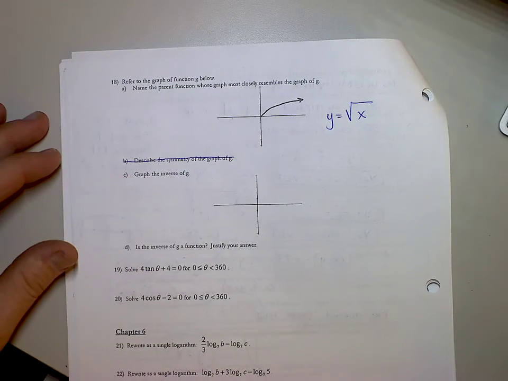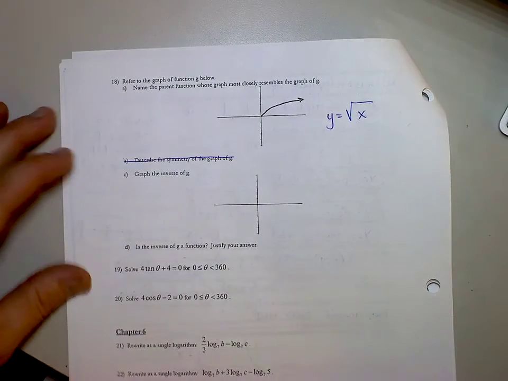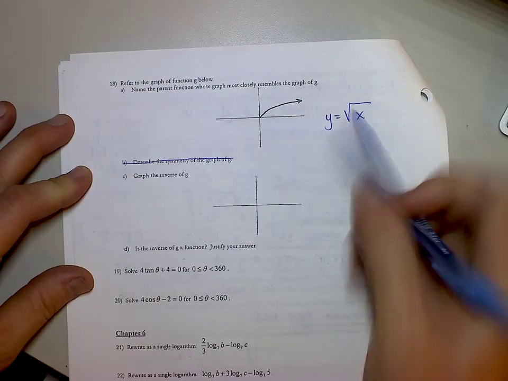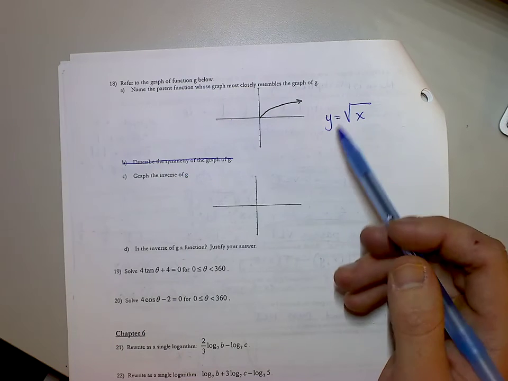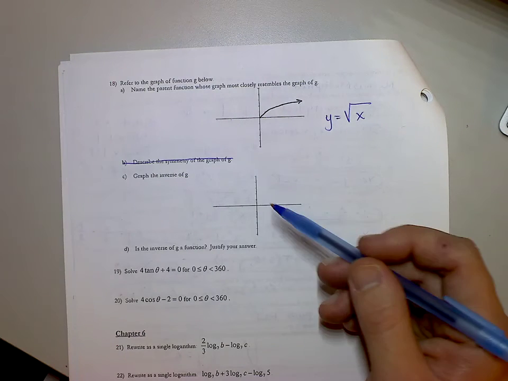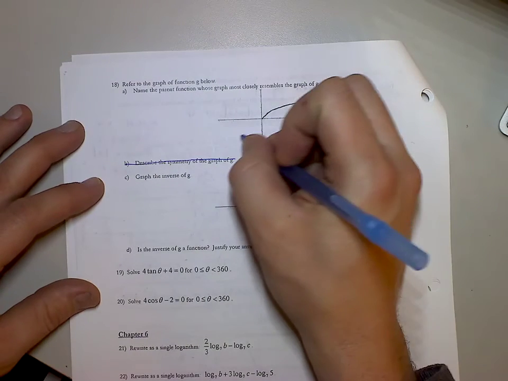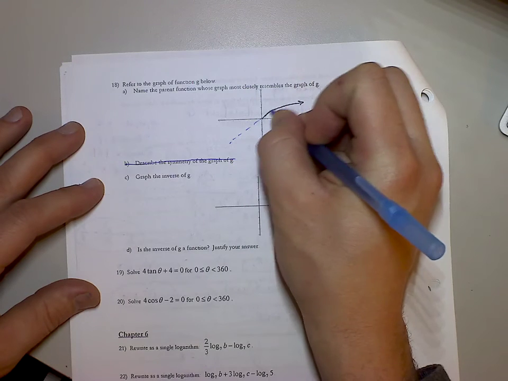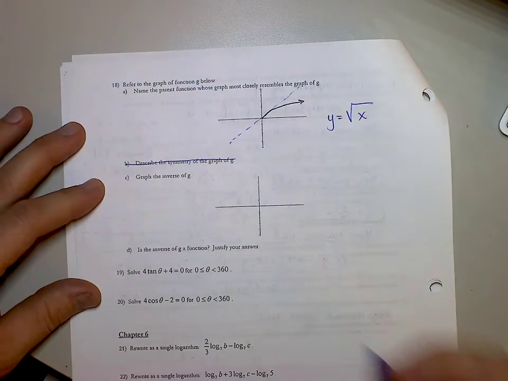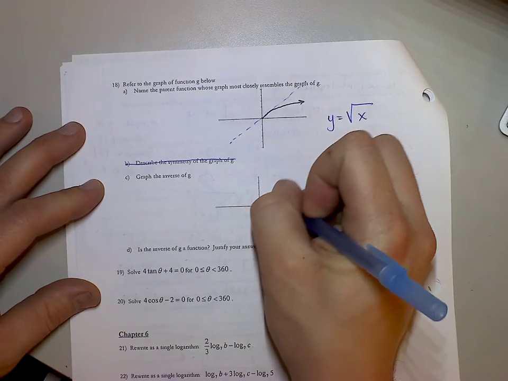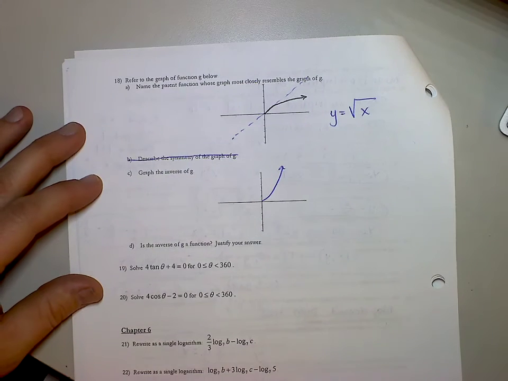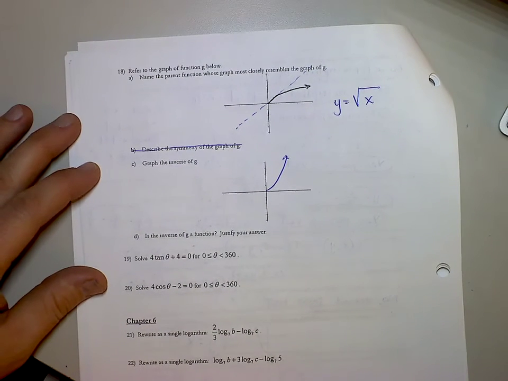To graph the inverse of this, well, first of all, you could solve this, switch x and y, and find the equation for the inverse and actually graph that. Or you could recall that it's just a reflection over the line y equals x, which is that line right there. It's just going to flip up and look like that. Okay, that would be the inverse of this.